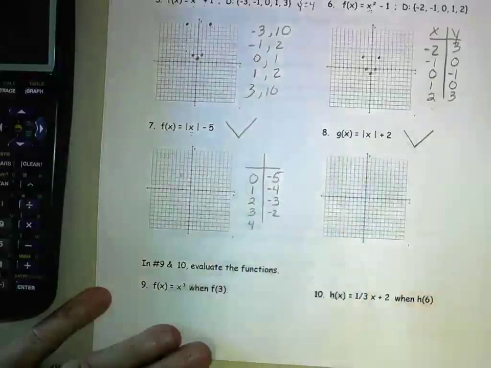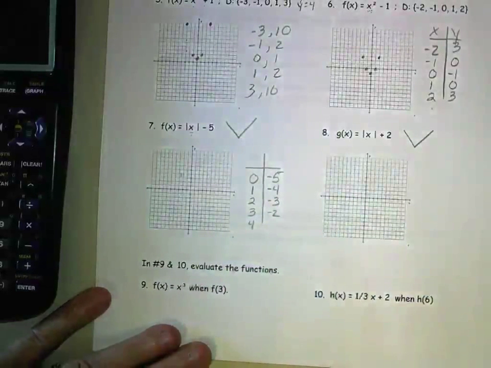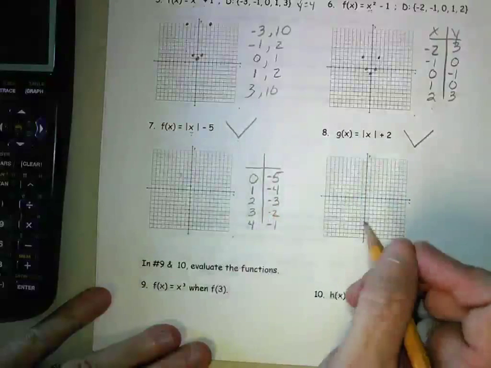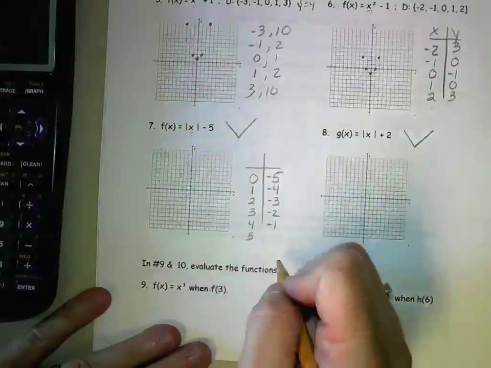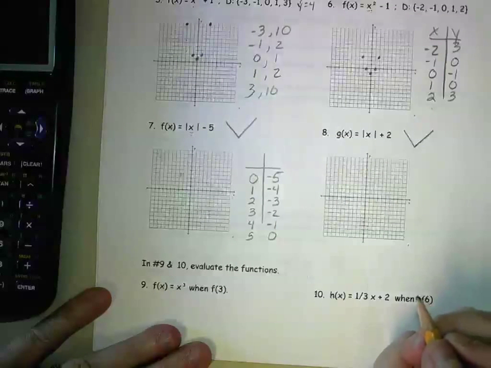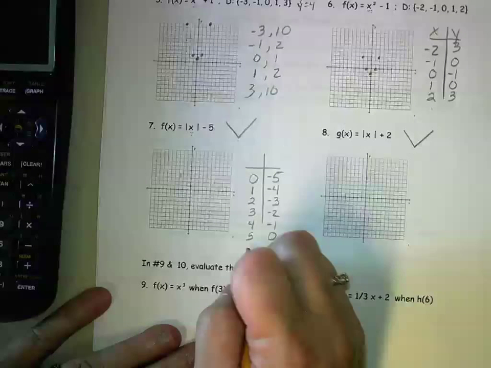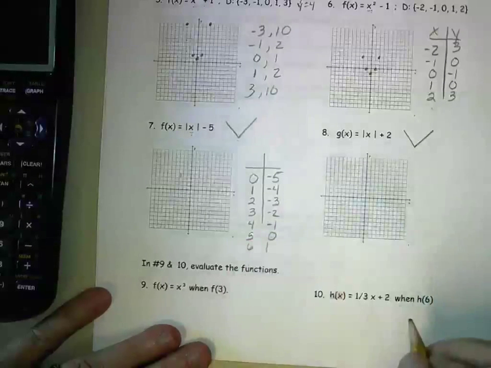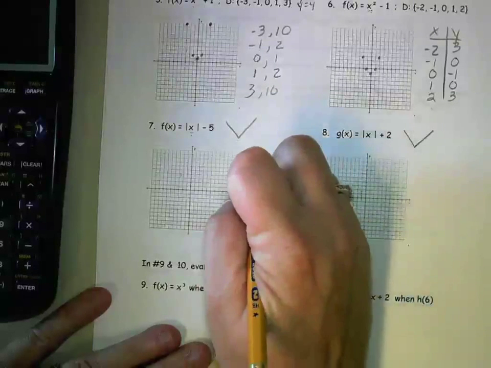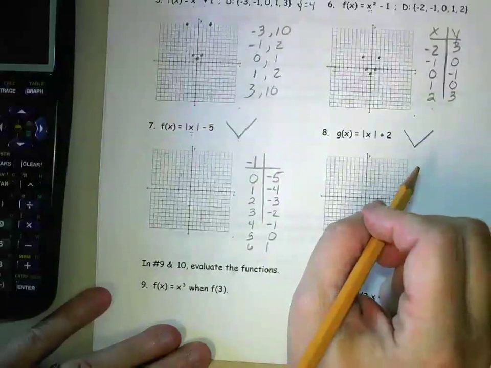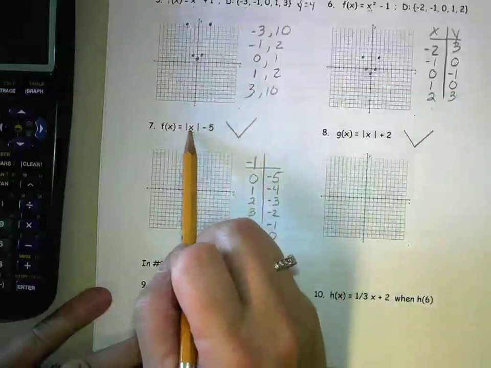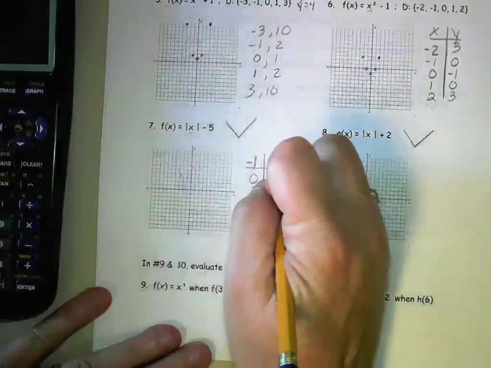Absolute value of 4 is 4. Minus 5 is negative 1. Absolute value of 5 is 5. Minus 5 is 0. And absolute value of 6 is 6. Minus 5 is 1. And I don't see any change in our numbers here. So I'm actually going to go up 1 and put an absolute value of negative 1. Absolute value of negative 1 is 1. Minus 5 is negative 4.